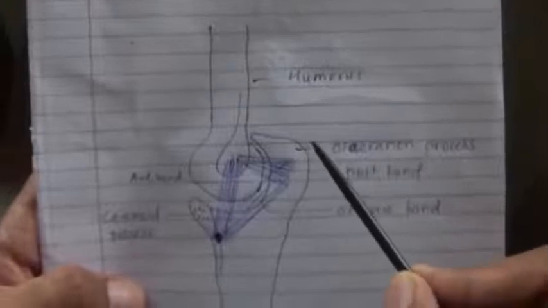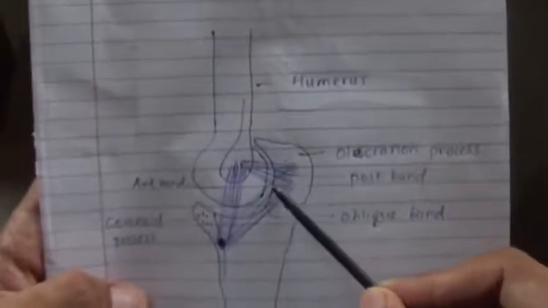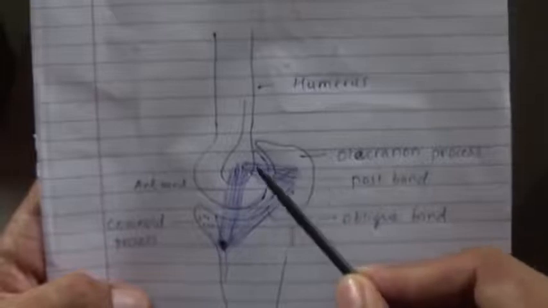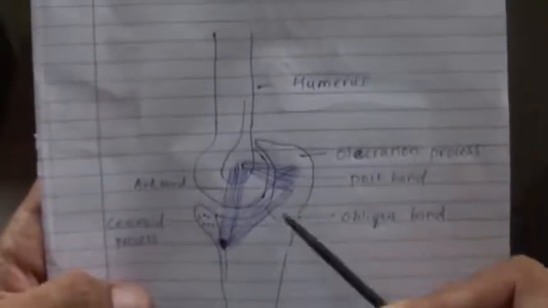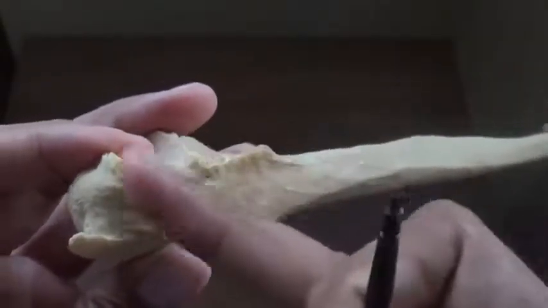So what we will discuss is the medial surface of olecranon process. It provides attachment to the posterior band and oblique band of ulnar collateral ligament. Now let's see the lateral surface of the olecranon process.